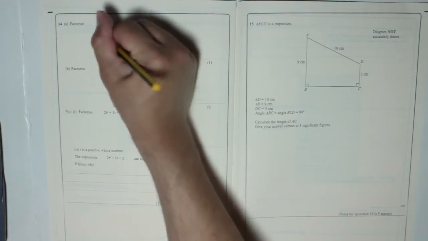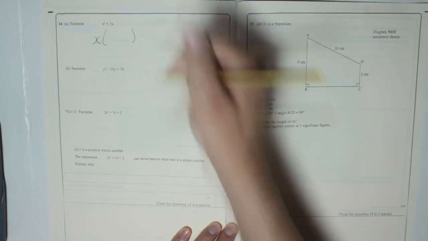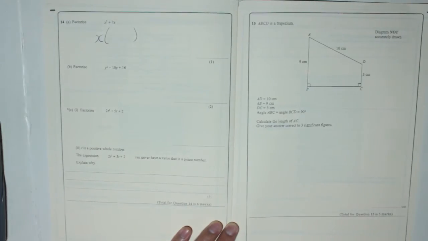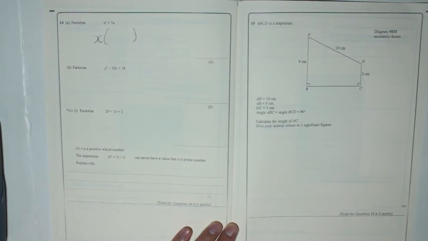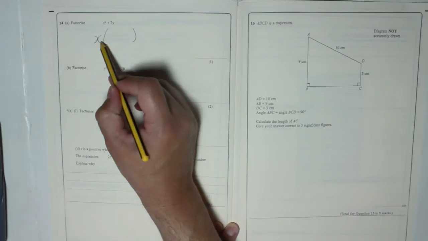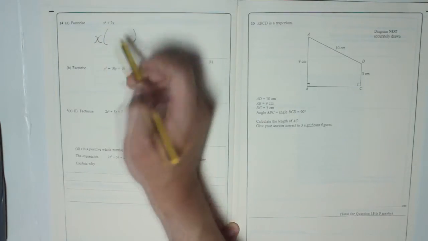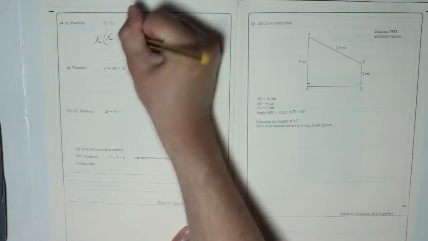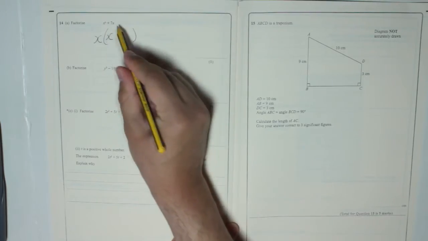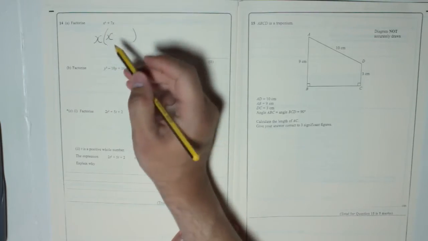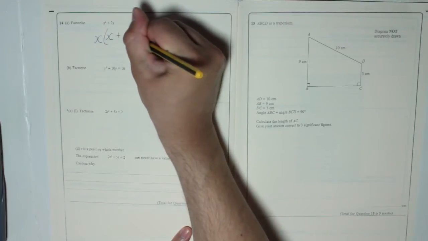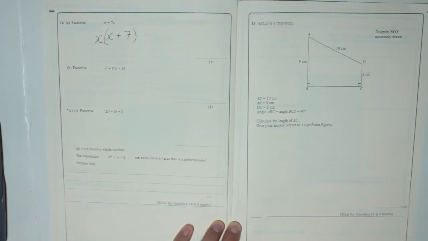So put that at the front of some brackets, because factorise generally means put it into brackets. So, what do you times x by to get x squared? Well, it's x, so x times x. So I'll put an x first, and then what do you times x by to get 7x? A 7. So you put 7, and put a plus in front of it.